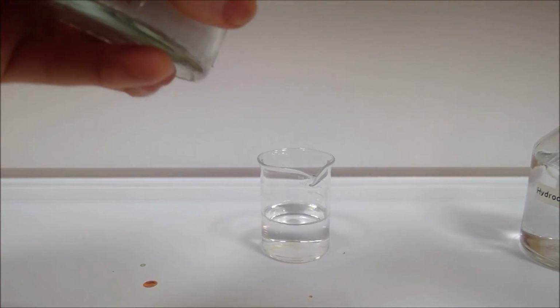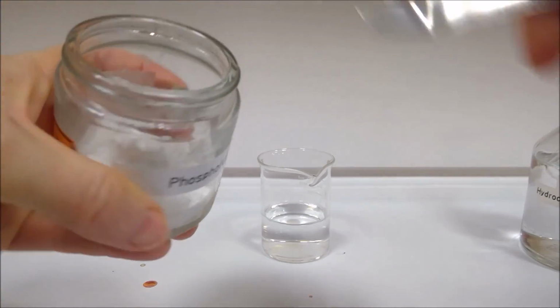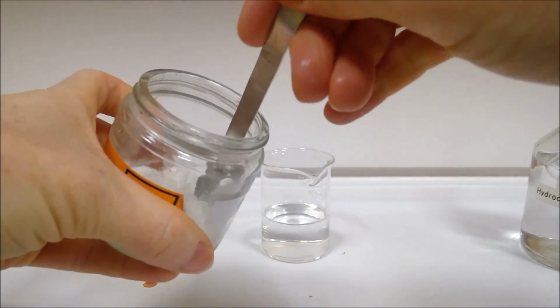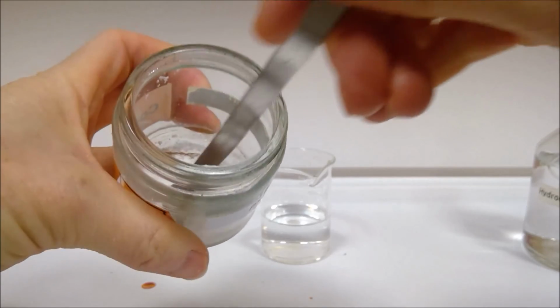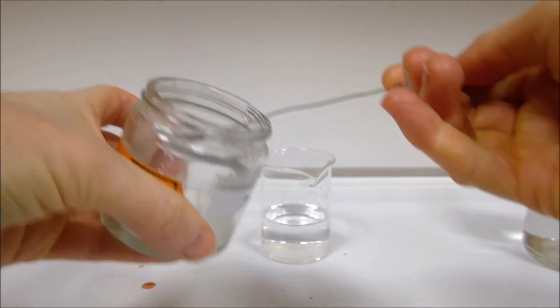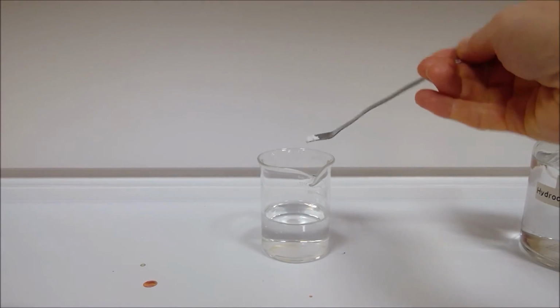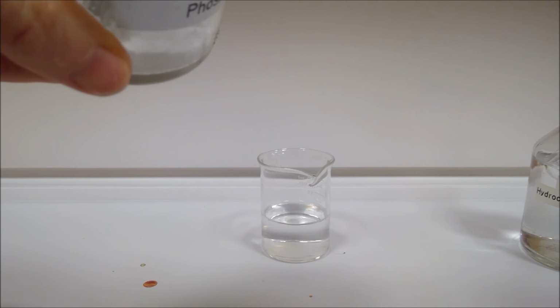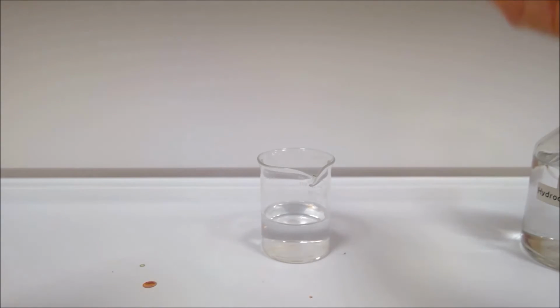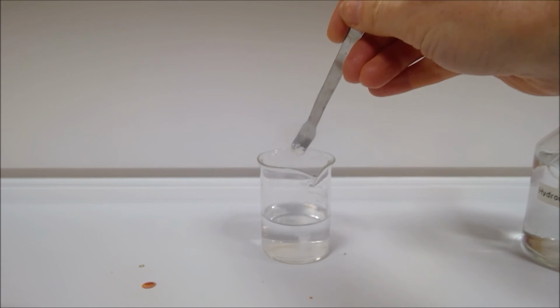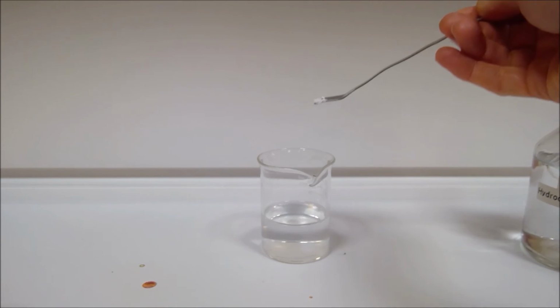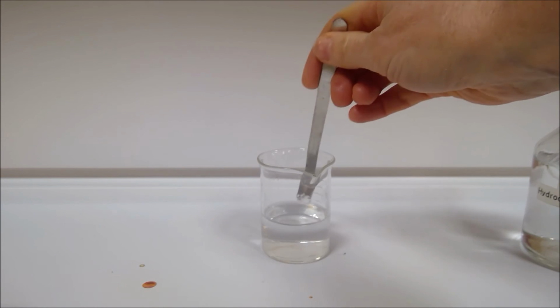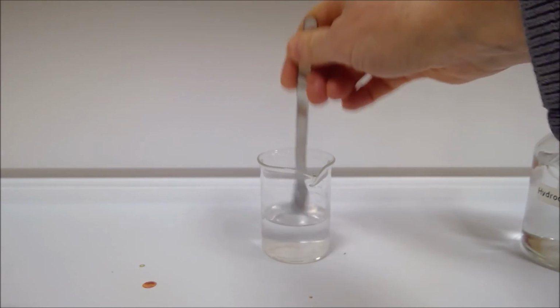This is nasty, this stuff. So we just add a small amount here. Did you hear that? Let me do one more small amount. Okay, so we get a very vigorous reaction there, hence the hissing. Let's get that last bit in there as well.